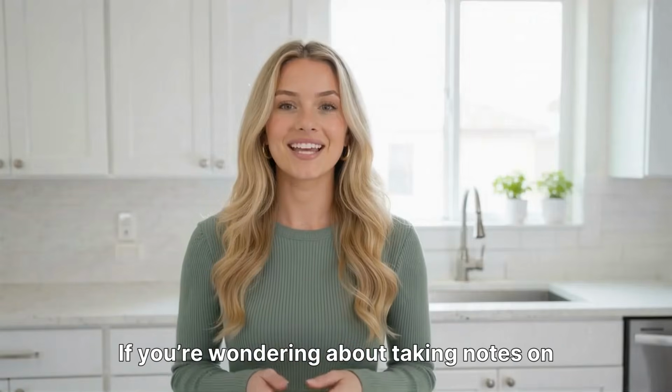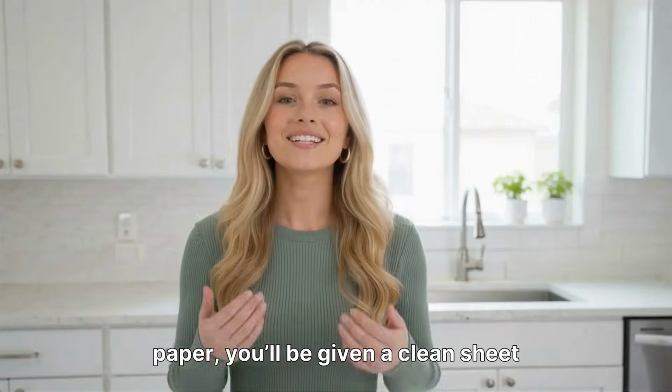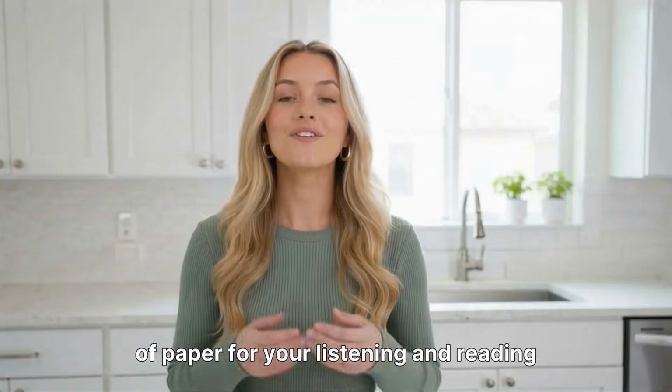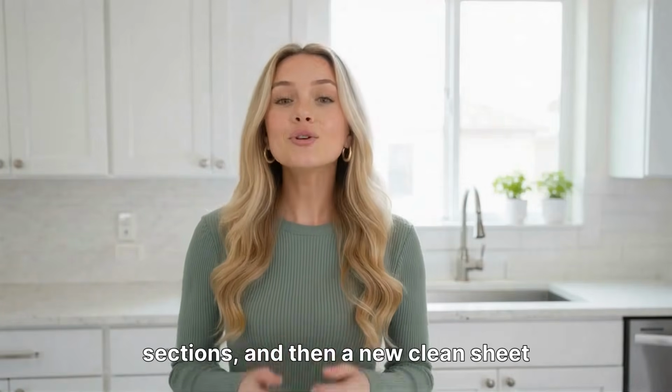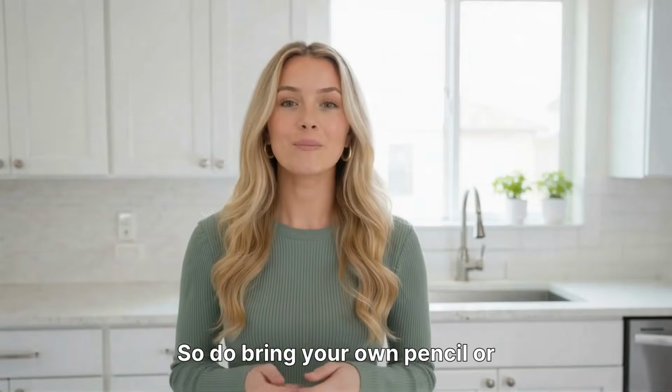If you're wondering about taking notes on paper, you'll be given a clean sheet of paper for your listening and reading sections, and then a new clean sheet for your writing section. So do bring your own pencil or pen.